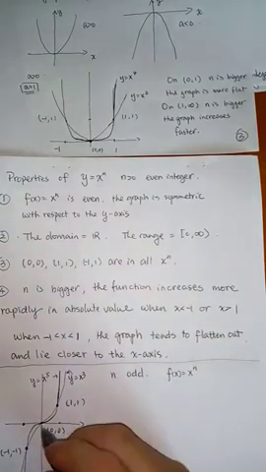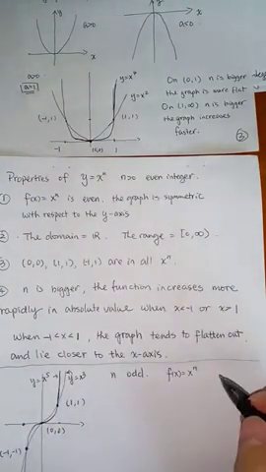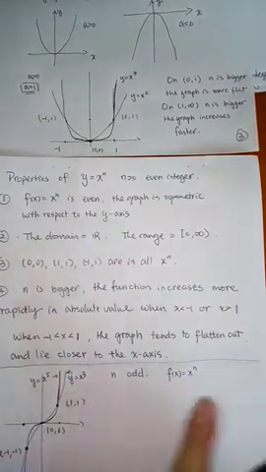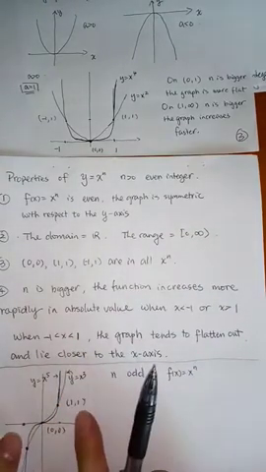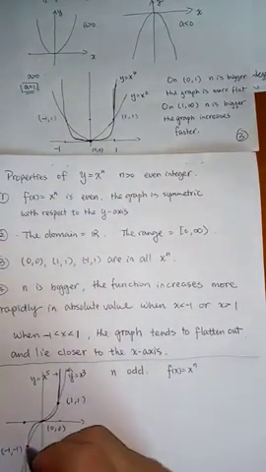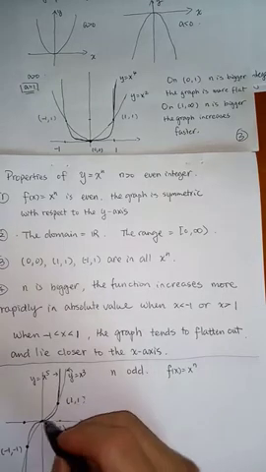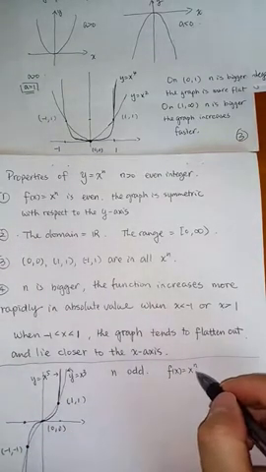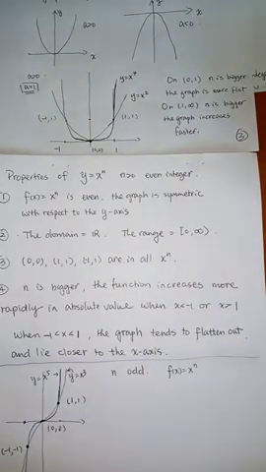The graph is symmetric with respect to the origin. Outside it's more steep, inside it's more flat. And in this case, three special common points are (1, 1), (0, 0), and (-1, -1), because negative 1 to an odd power is still negative 1.